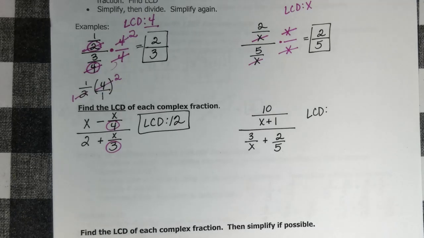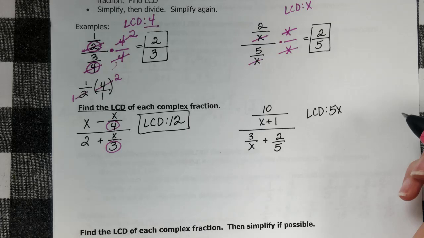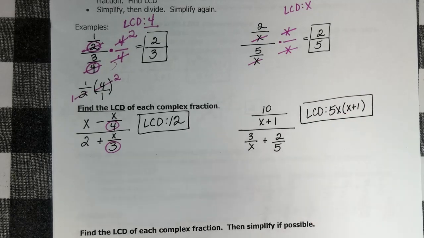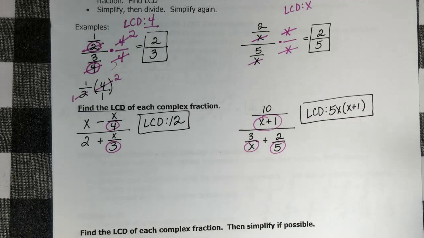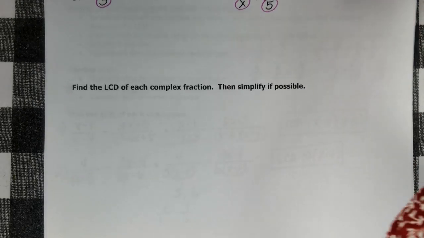What do you think your common denominator is going to be? She said 5x and x plus 1. Good. All we did was look at our mini denominators and we put them together. Okay? All right? Okay. Now we're going to do the problems.